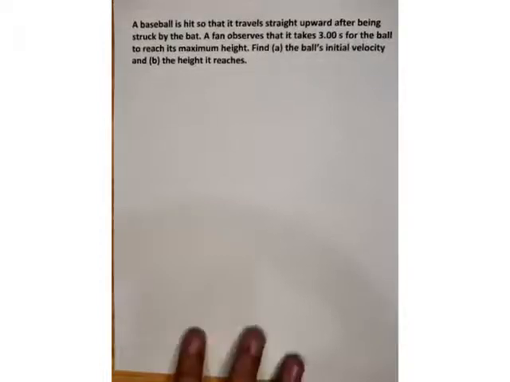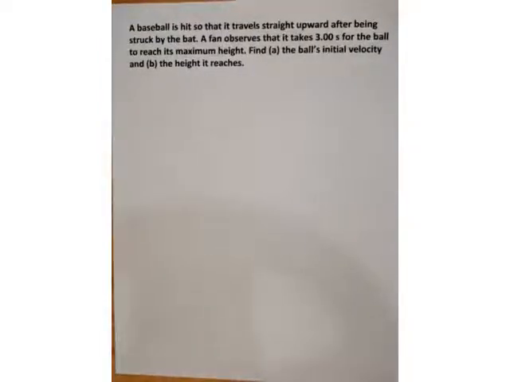Okay? Sige. So, let's solve this example. Ayan.